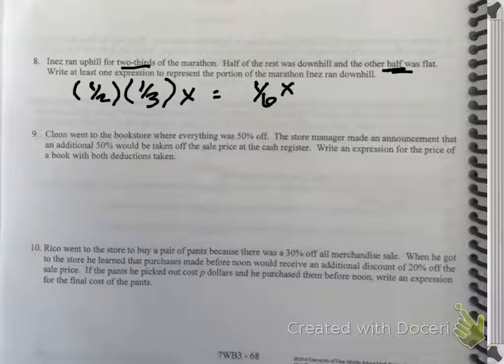So number 9. Cleon went to the bookstore where everything was 50% off. The store manager made an announcement that an additional 50% off would be taken off the sale price at the cash register. Write the expression for the price of a book with both deductions taken off. And there's multiple ways to do this.